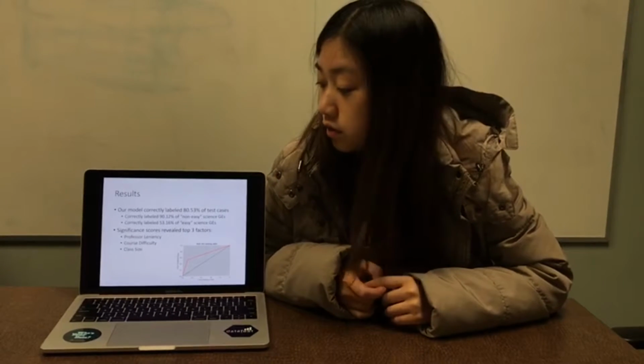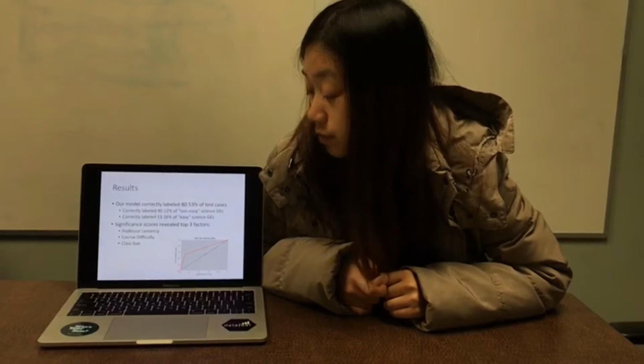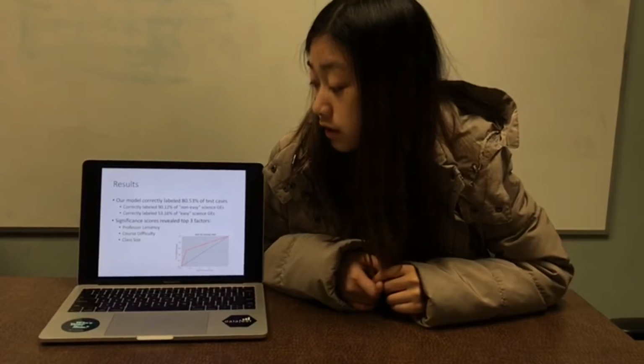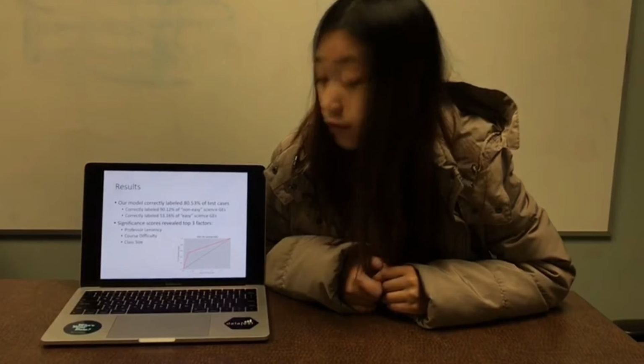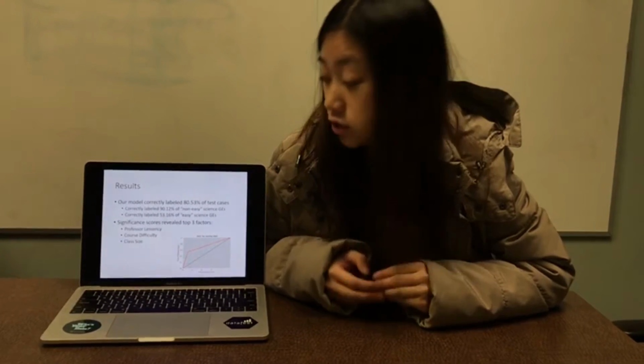Well, our random forest classification model is able to predict 80.53% of the test cases accurately, and of which it's able to correctly label 90% of non-easy science GEs, which occupy the majority of these science GEs.